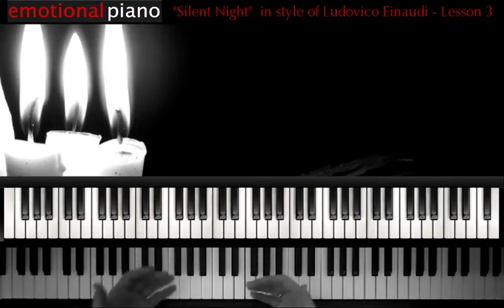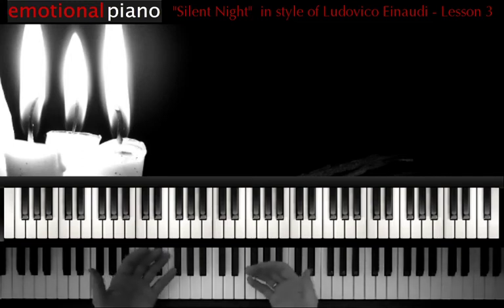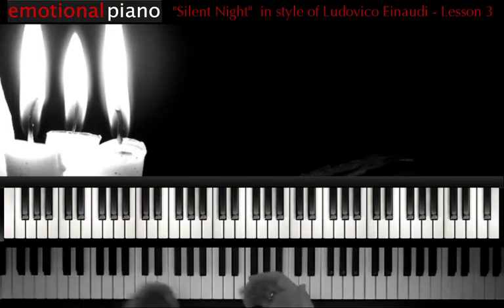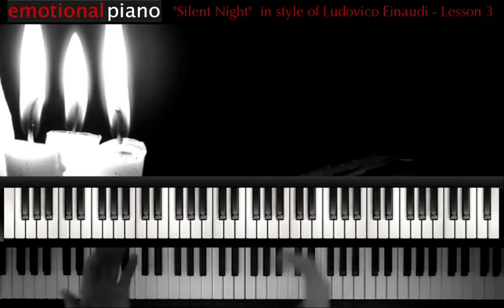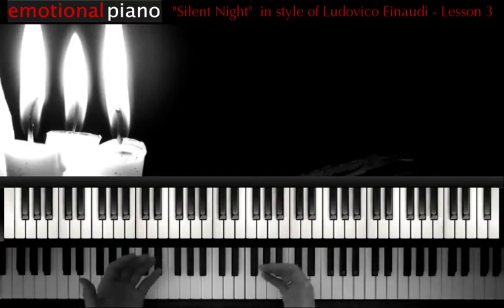Okay, let's talk about tempo. Tempo has a strong influence on your improvisation, so use it in two ways. First, define the base tempo of your improvisation. Let's play Silent Night slowly.